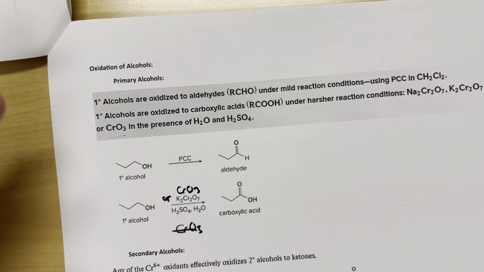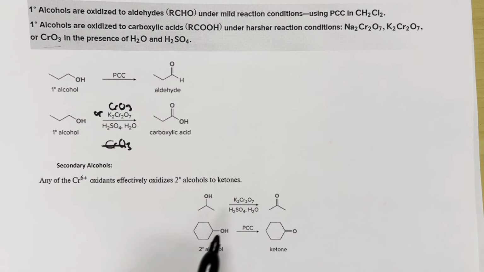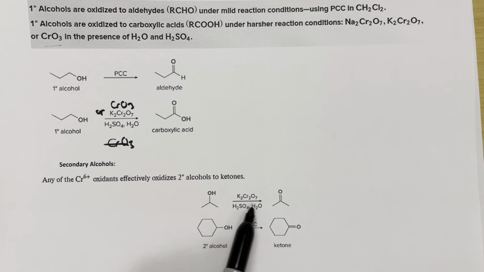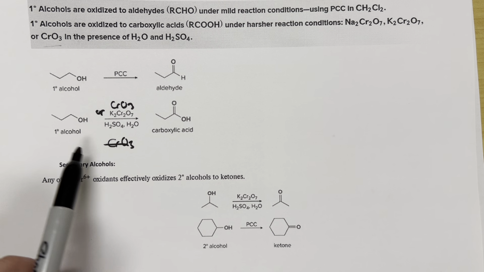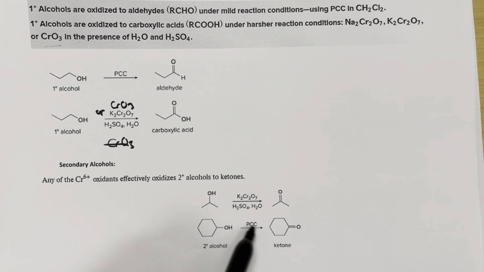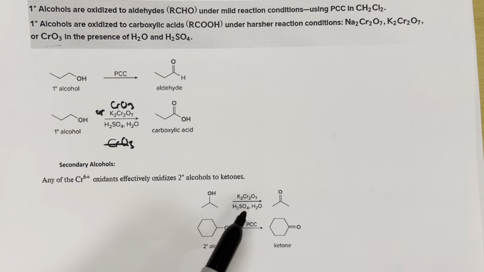With secondary alcohols, if you react it with the strong oxidizing agent, like this dichromate and H2SO4 and water, so the same stuff we use for the primary, all it does is turn it into a ketone. Okay, it's not as fancy, so you can only turn this primary into the carboxylic acid here.